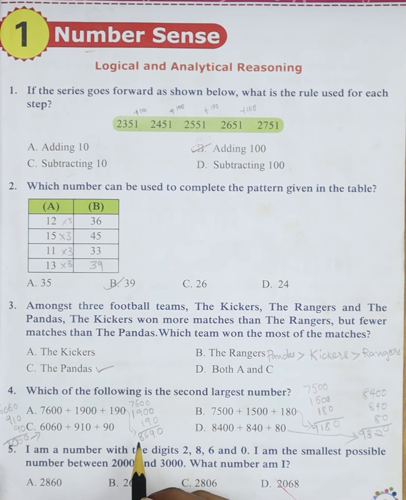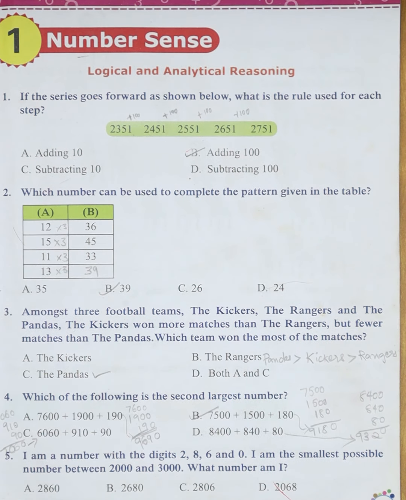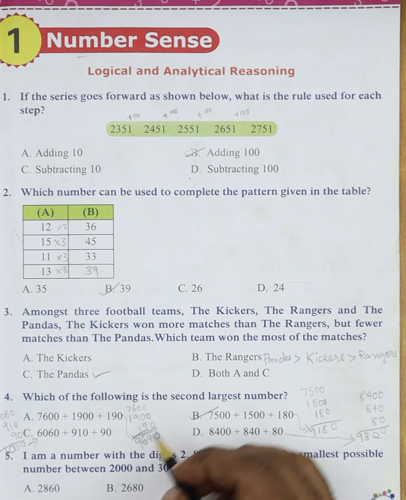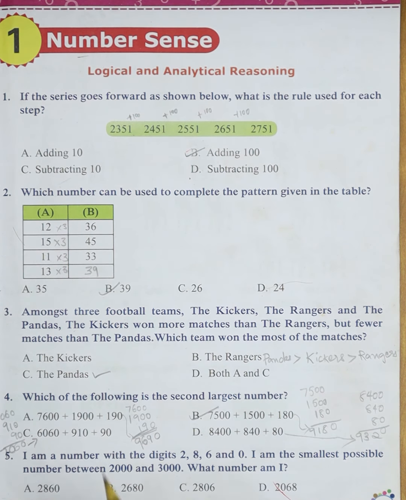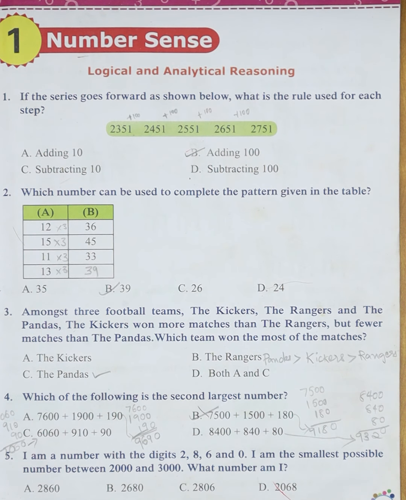It is B, 9180. Alright, so I made a little correction here. So the answer for A is 9690 if we add these 3 numbers. So this B is not the correct answer. The answer is D. Okay, let's move on to question 5.